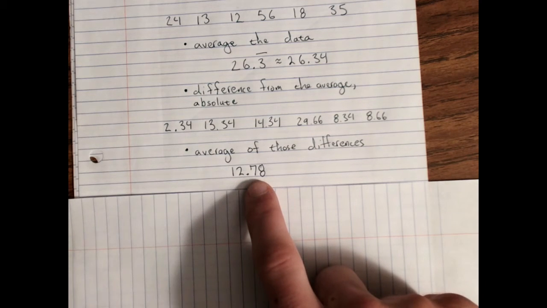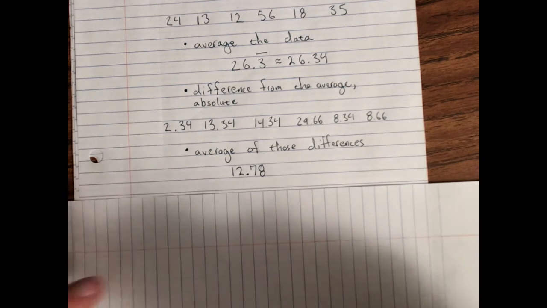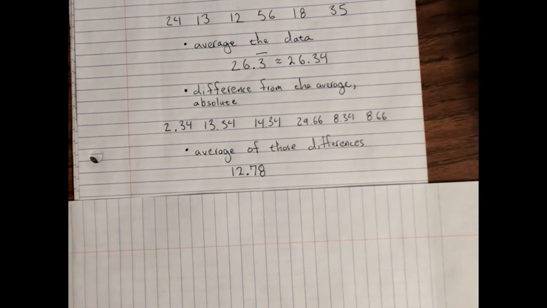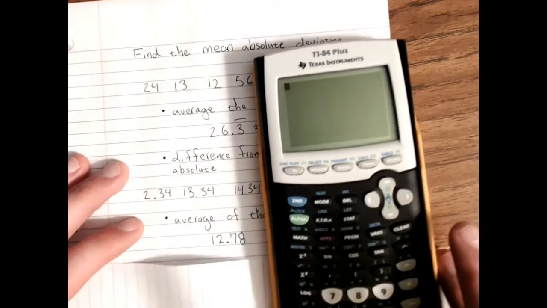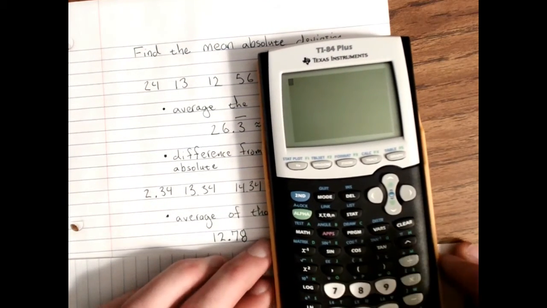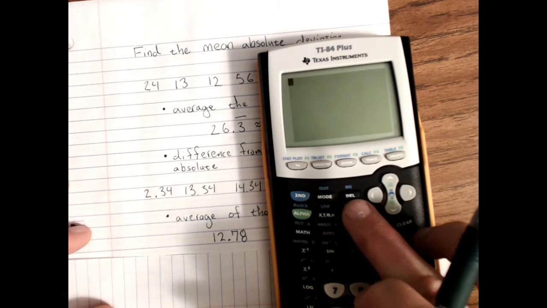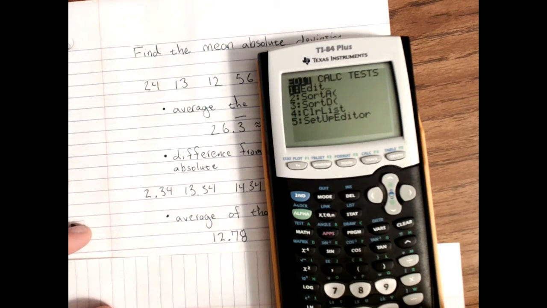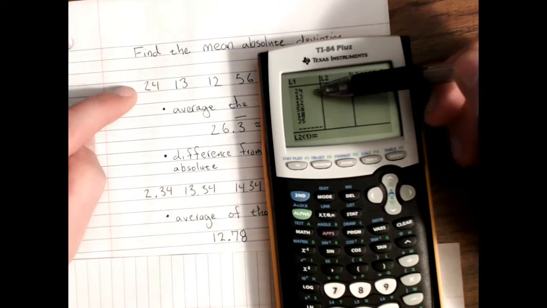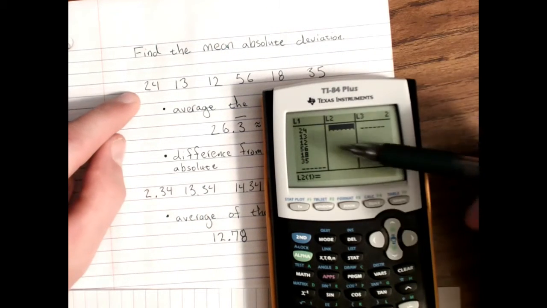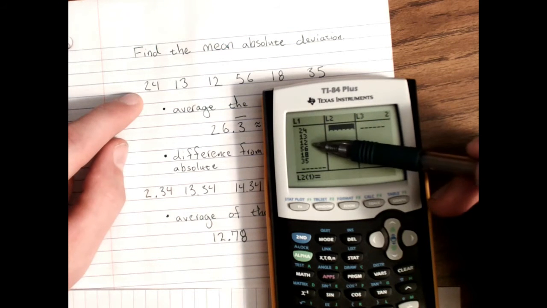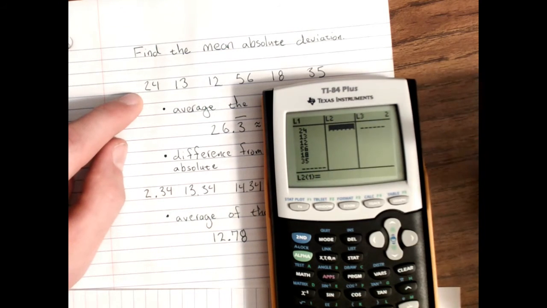Now, as we've practiced in class, that procedure is pretty cumbersome. It takes a lot of effort. If you know how to use the calculator, you can really speed that process up. So, we're going to use the statistics menu by pressing Stat and then Edit, and I've already put in the data here. We're going to fill in list 1 with our original data points, 24, 13, 12, 56, 18, 35.